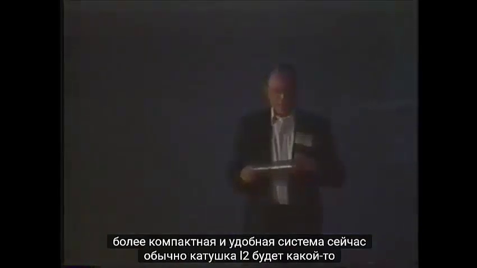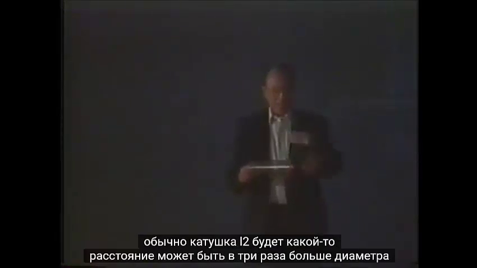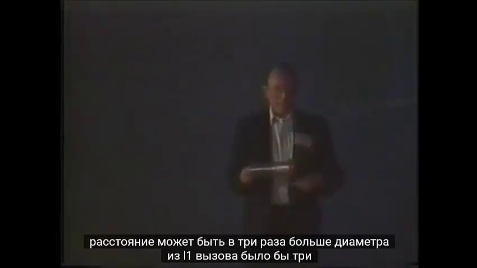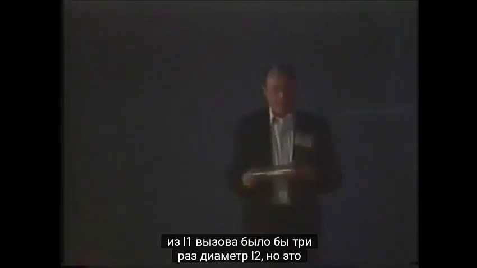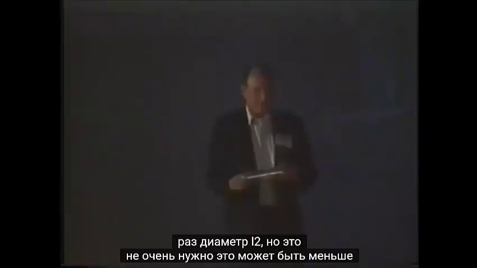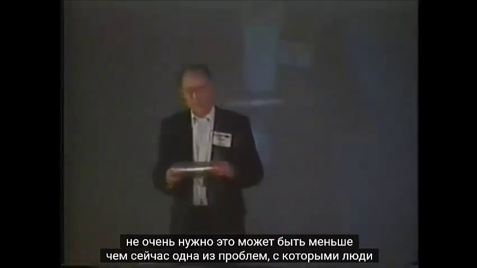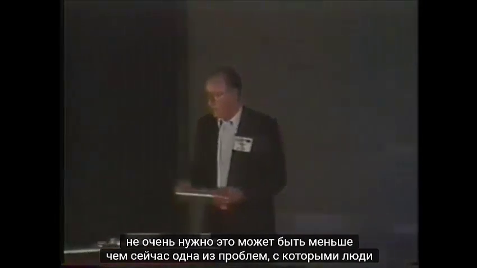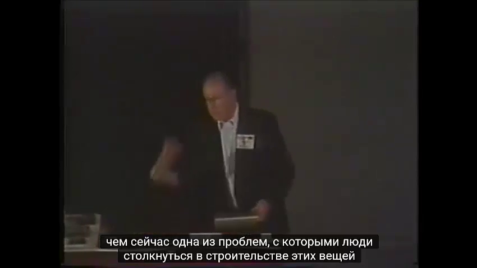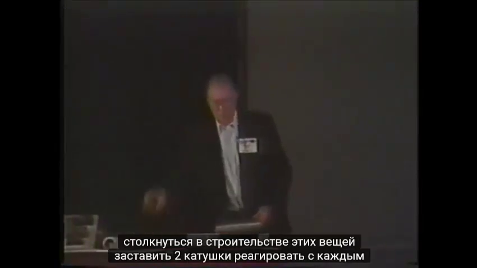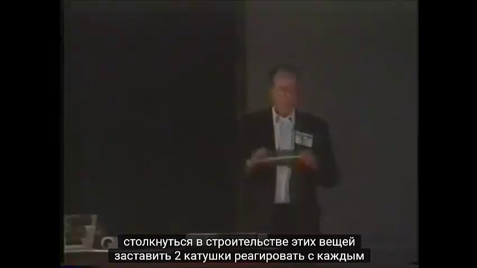Now, normally the L2 coil would be some distance, maybe 3 times the diameter of the L1 coil, or 3 times the diameter of the L2, but that's not really necessary. It can be smaller than that. Now, one of the problems that people run into in building these things is getting the 2 coils to react with each other.